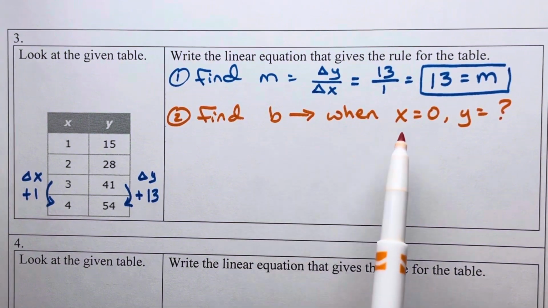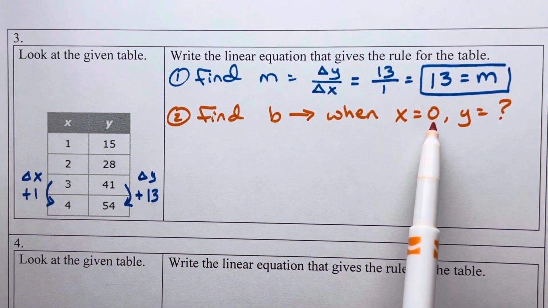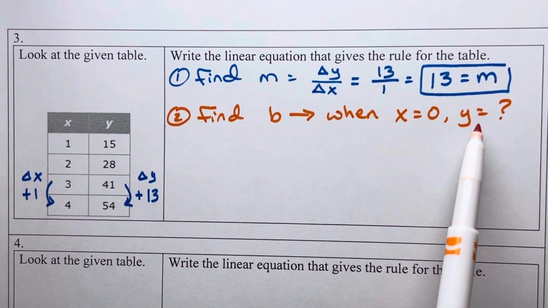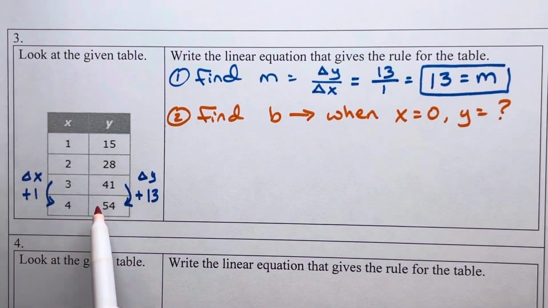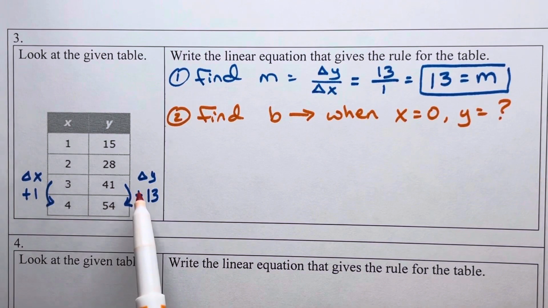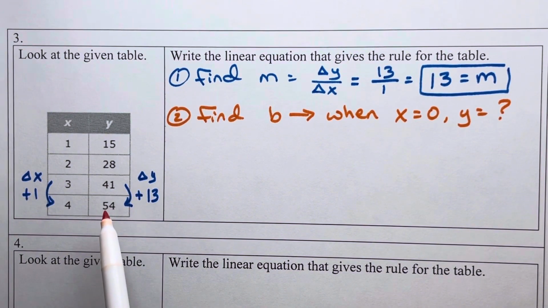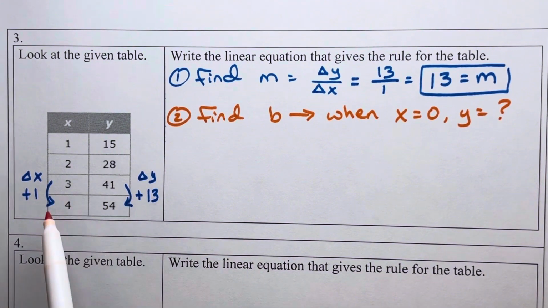And we know that happens when x is equal to 0, and we just have to determine its corresponding y value. Okay, this table does not show us where x is equal to 0. We have to go find it. So we're going to walk our table backwards, so to speak.